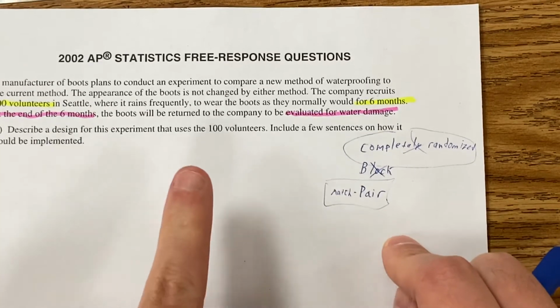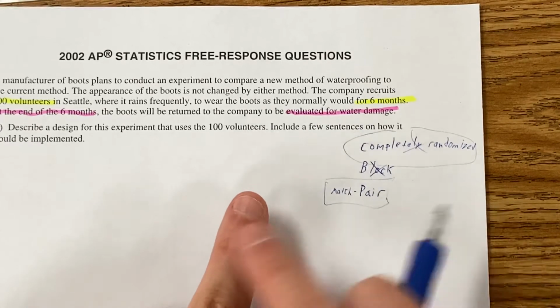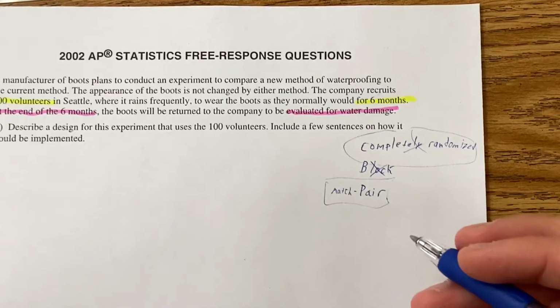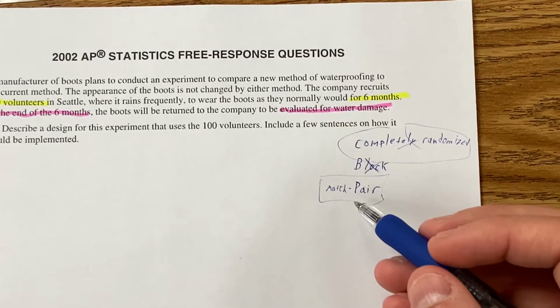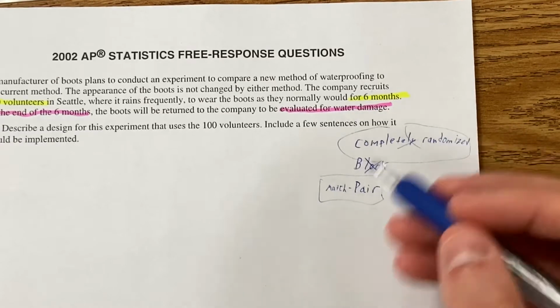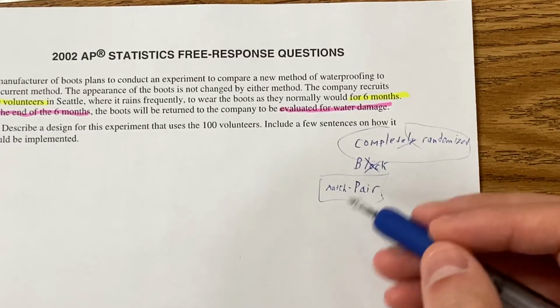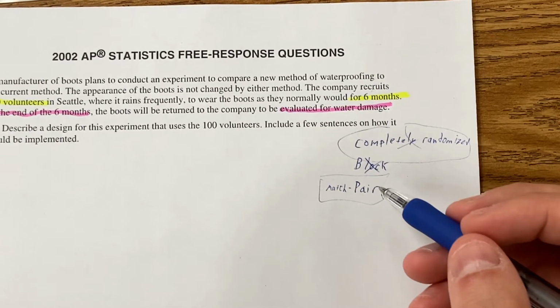It's literally each individual person's situation is going to be the same, and you can match their boots. There's 2 ways I can think about doing a matched pair. One is they get a pair of boots, and then they send them in, and then get the other set of boots, and they wear those. But I don't think we can do that one.